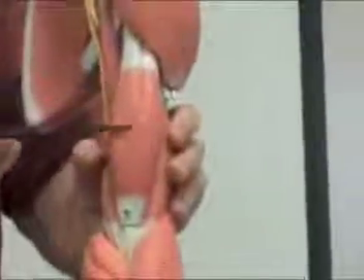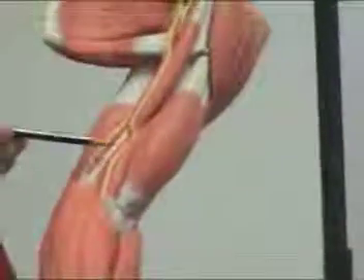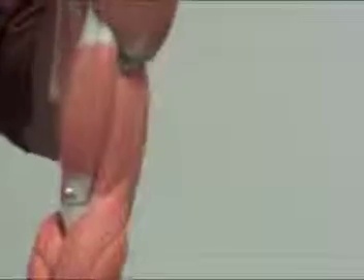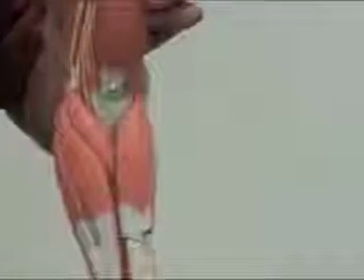Anterior portion of the arm, your biceps brachii, flexion at the elbow. Brachialis, and on the inside too. That's also flexion at the elbow. Triceps on the posterior portion. That's extension at the elbow. And then pronator teres. That's for pronation.